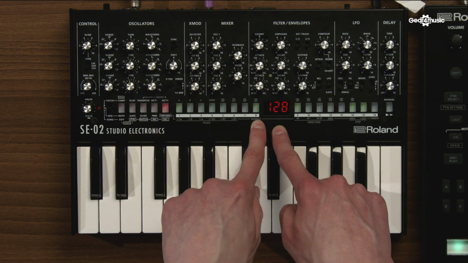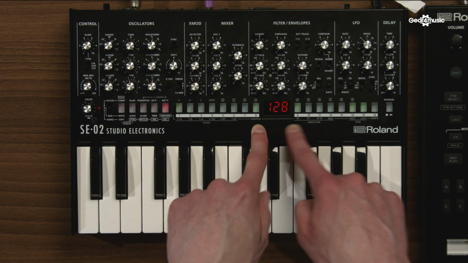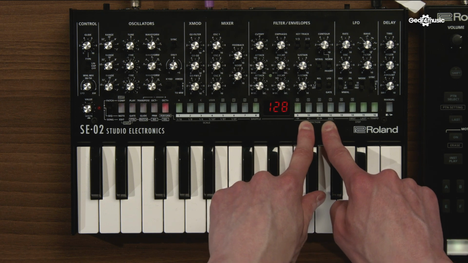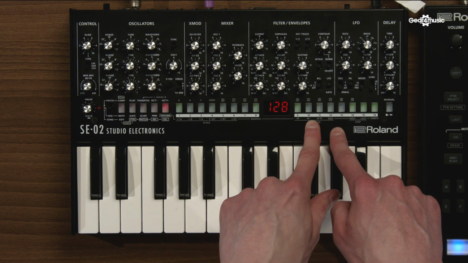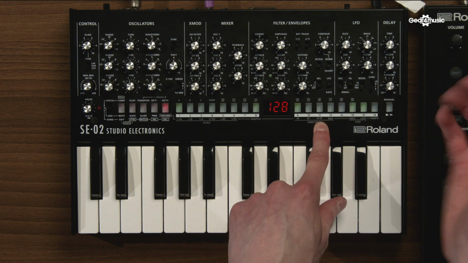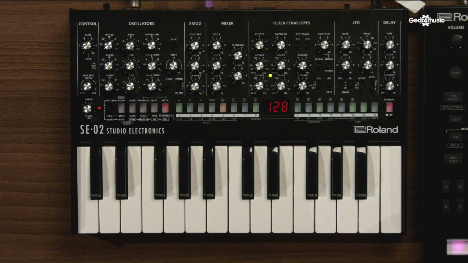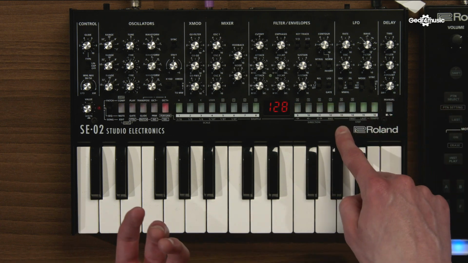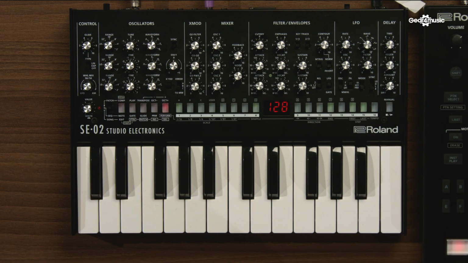We can also add an amount of shuffle if we wanted to add a bit of groove. We can also change the direction of the pattern. So at the moment, it's just going forward. But for instance, maybe we want to go backwards or this third option, which is forwards and then backwards. Which can be quite cool. Or even just random, where it'll just pick notes at random and play them in a random order.